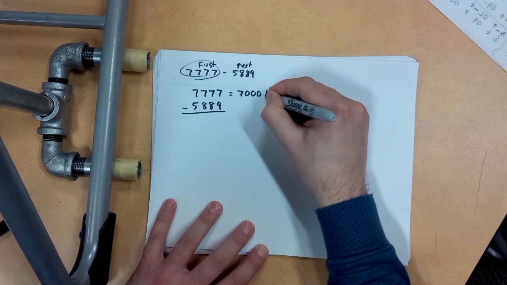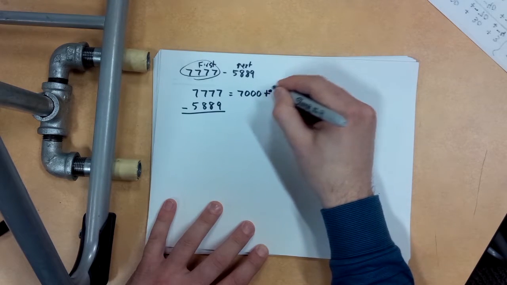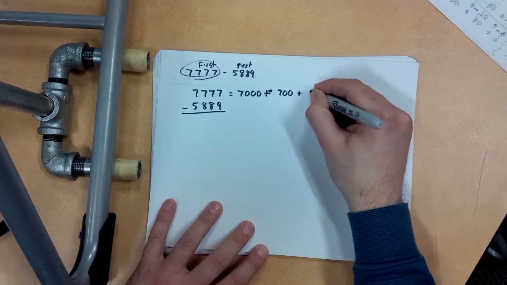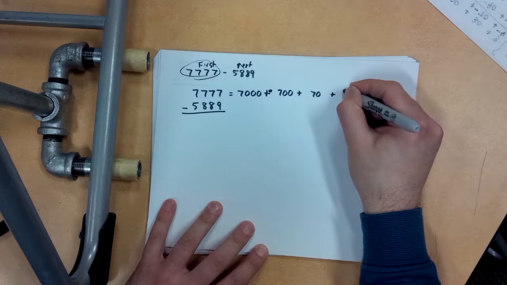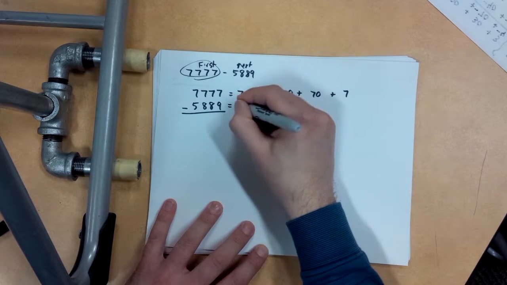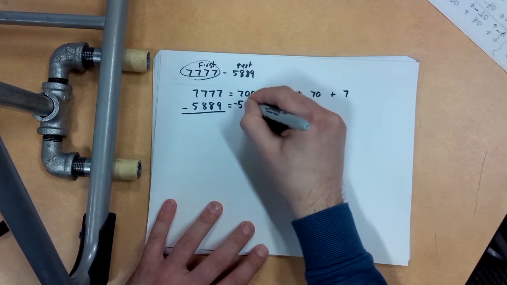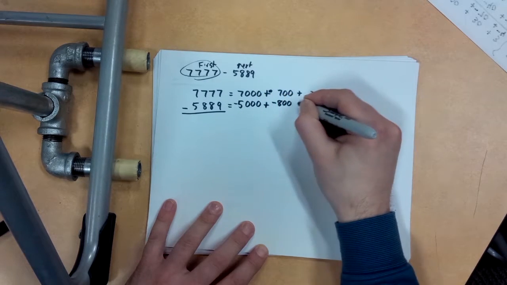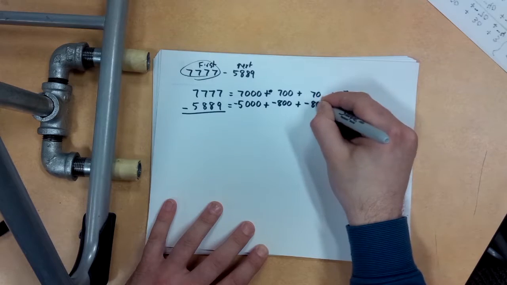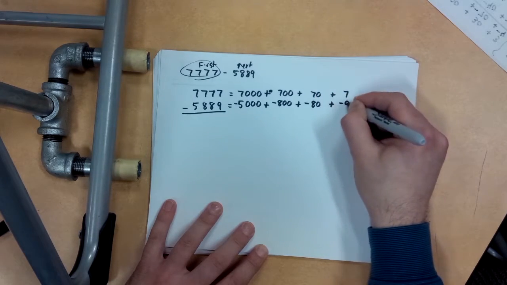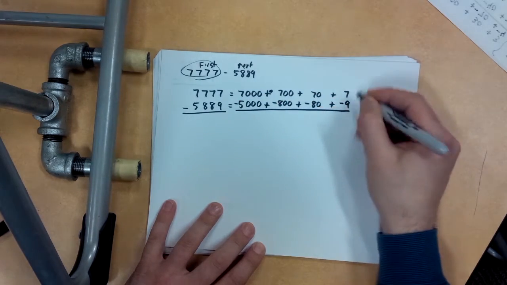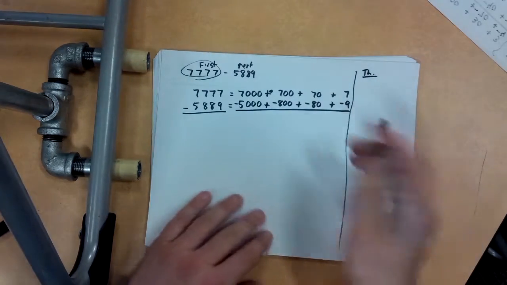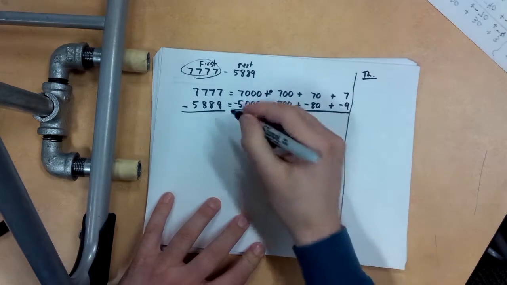7,000 plus, forget that little dot there, 700 plus 70 plus 7. And here I'm taking away, or I'm spending 5,000, and then I'm spending 800, and then I'm spending 80, and then I'm spending 9. Okay, I didn't leave too much room for my thoughts here. Always have your thoughts on the side, right? That way it doesn't get involved in your work.